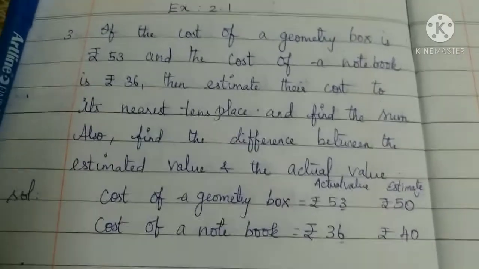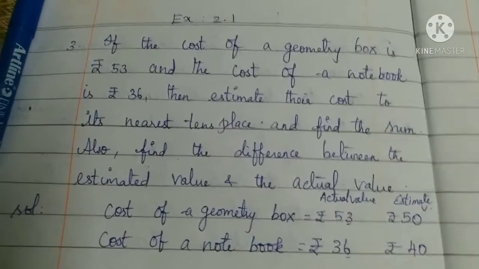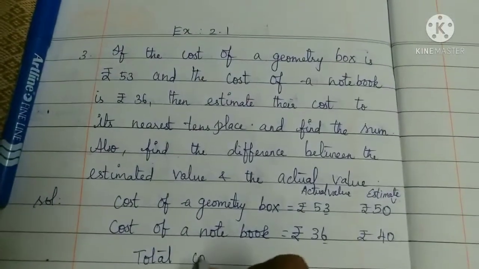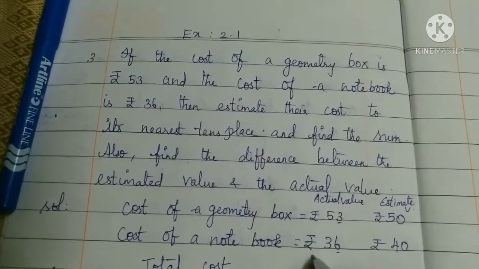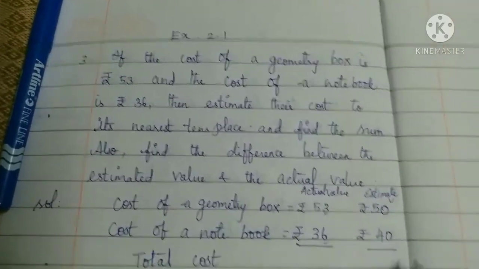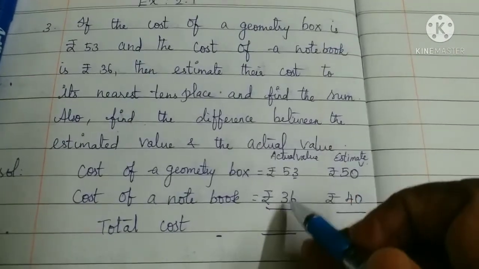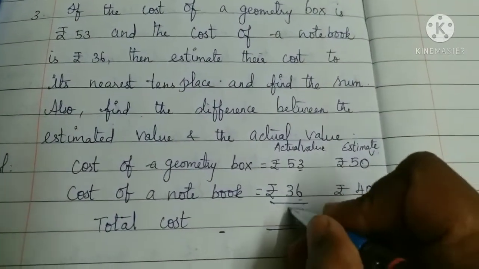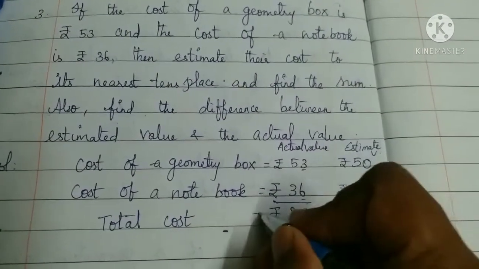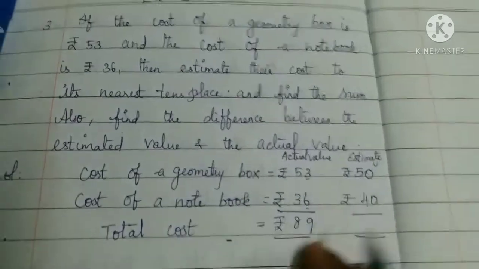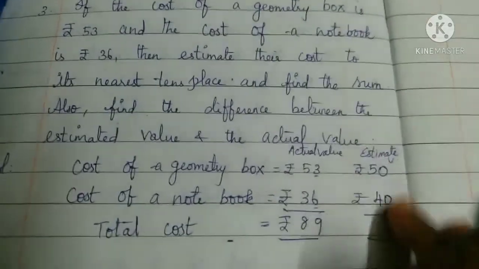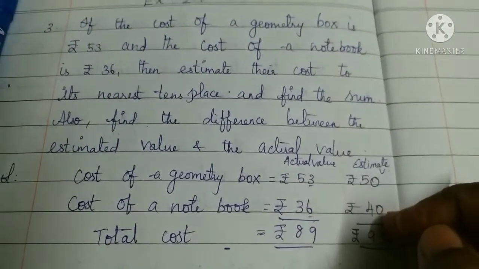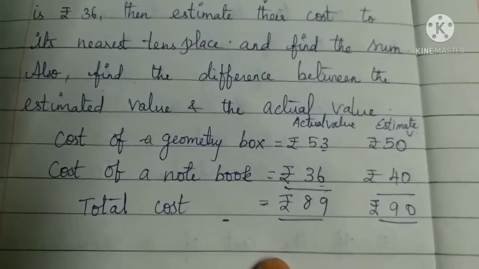Now the sum of their cost. So total cost, we have to add it. First let us add the actual value. 3 plus 6 is 9 and 5 plus 3 is 8. So it is 89 rupees. And here it is 90. So estimated value is bigger than the actual value.